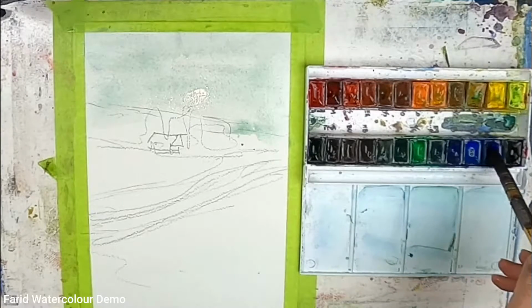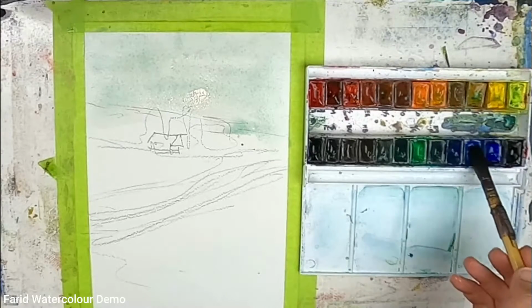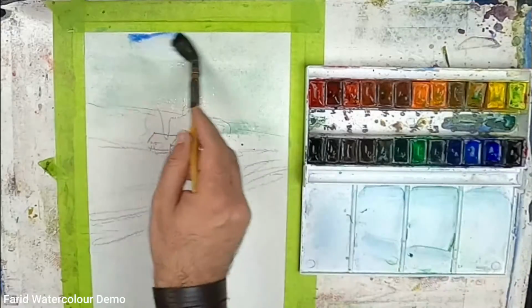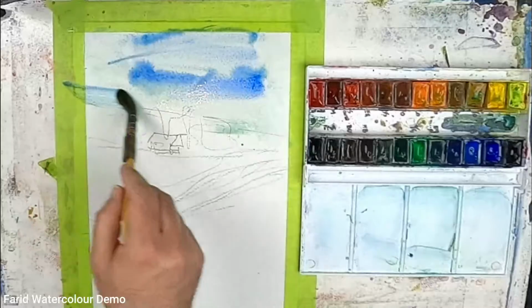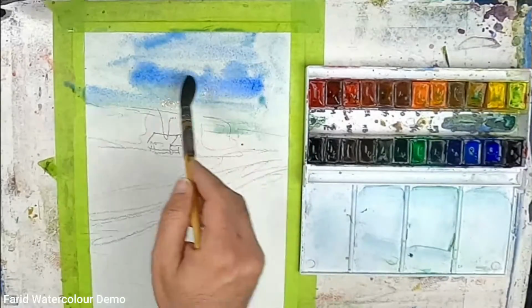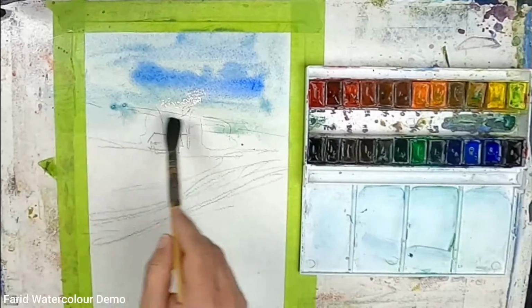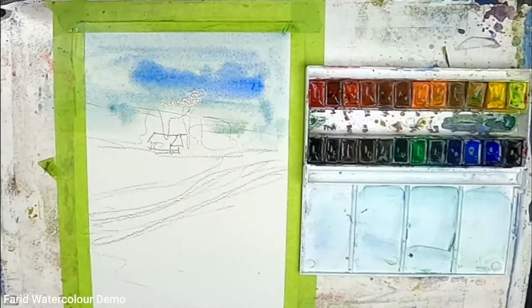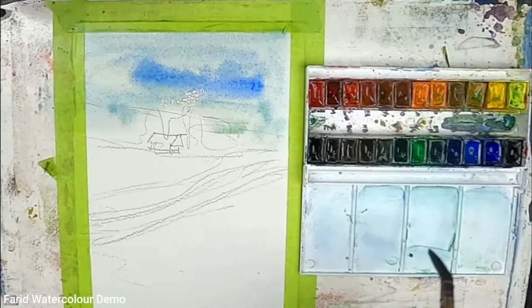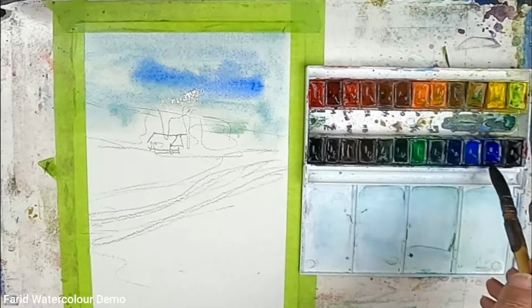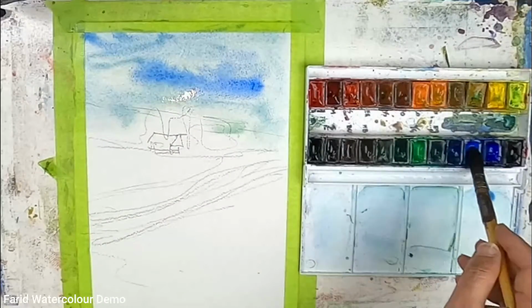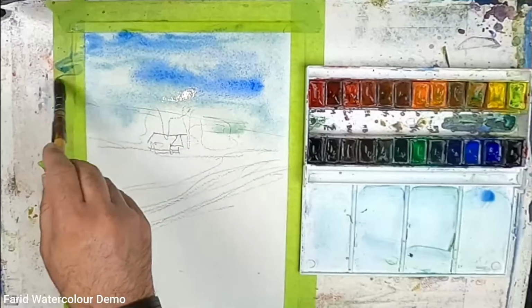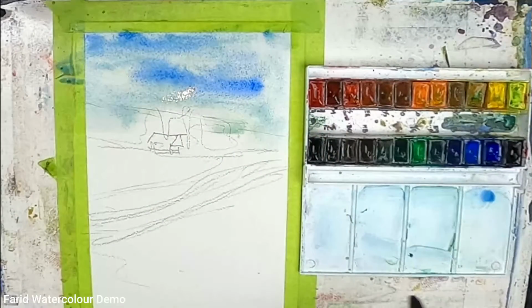If I use paint with lots of water and put it in the wet area, the technique will be wet on wet, so you'll get a very loose effect from the paint. And if I want to make it darker, I can use more paint and put it in the place that I want to make darker.